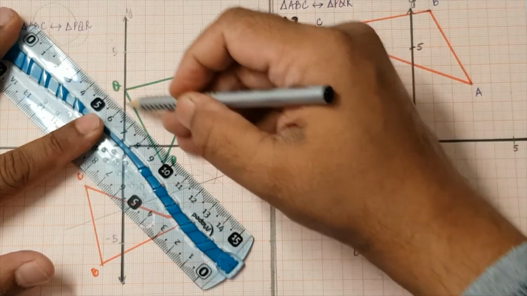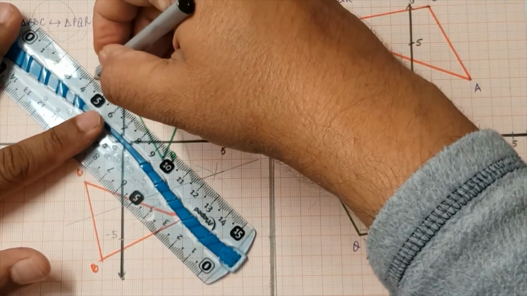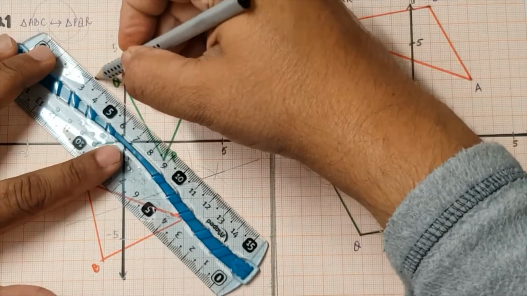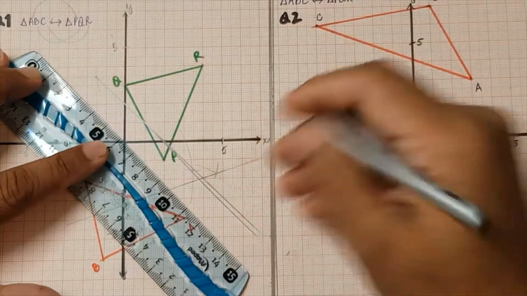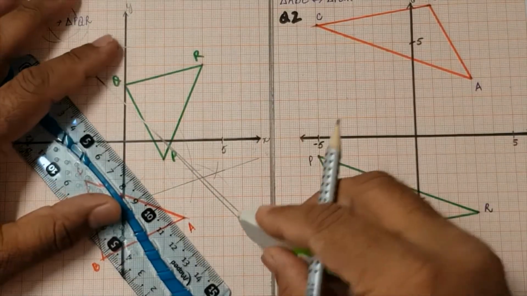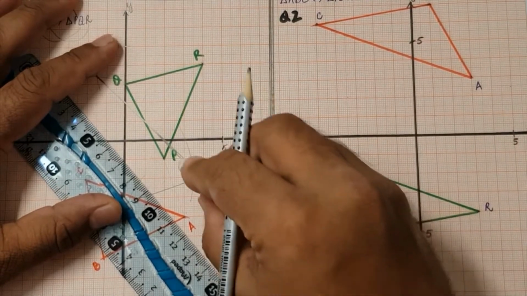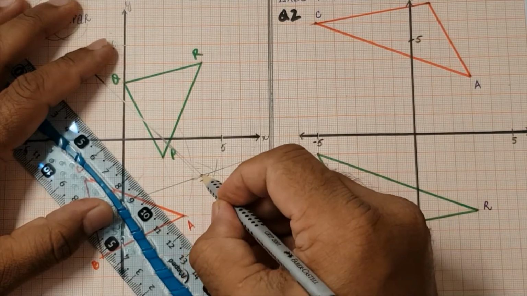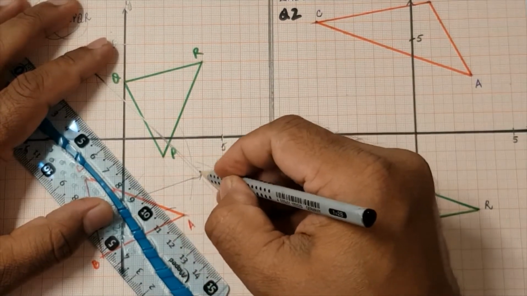And when I join this, yes, this is the second perpendicular bisector. Be careful. The intersection is coming here. This is the point of intersection.